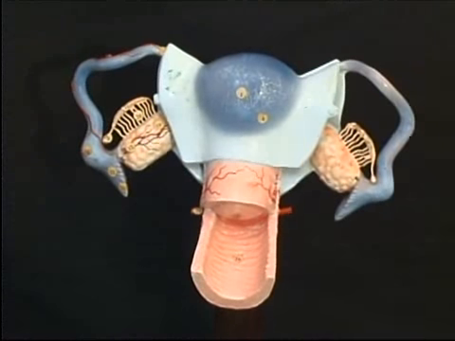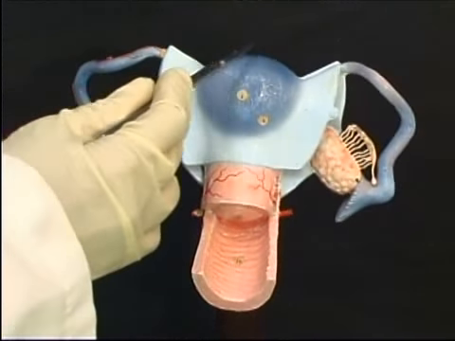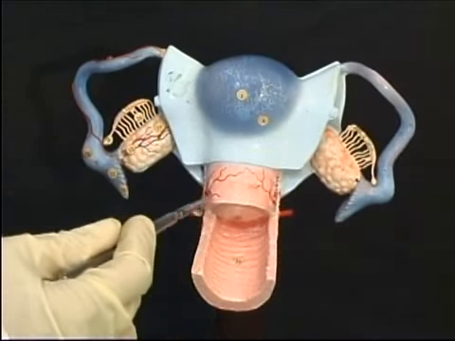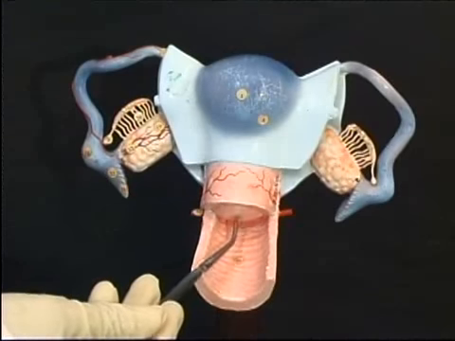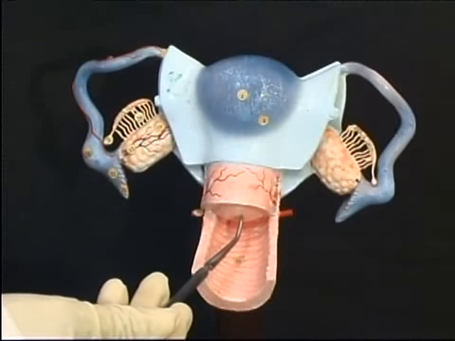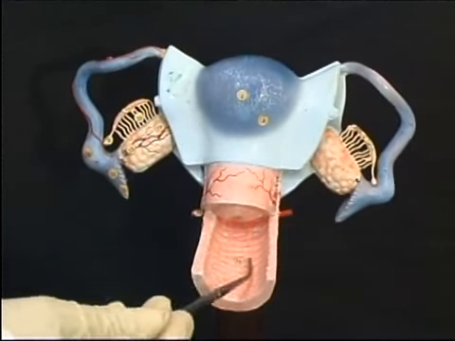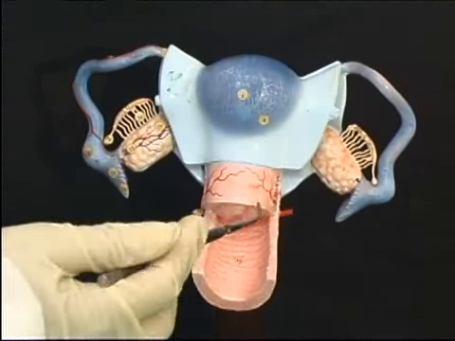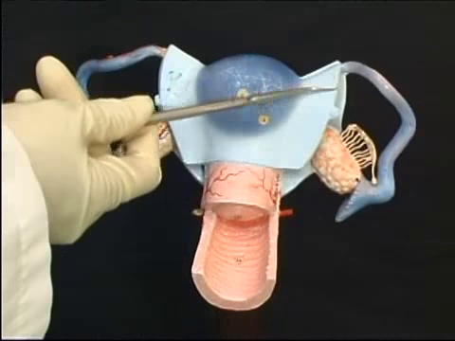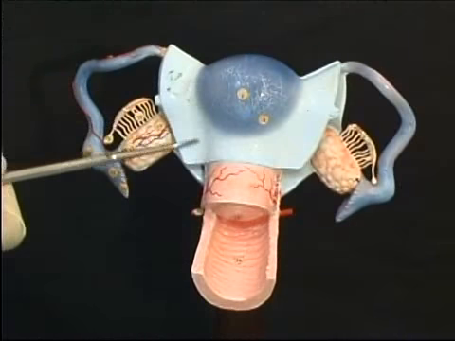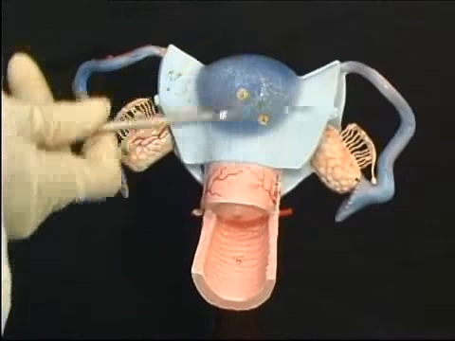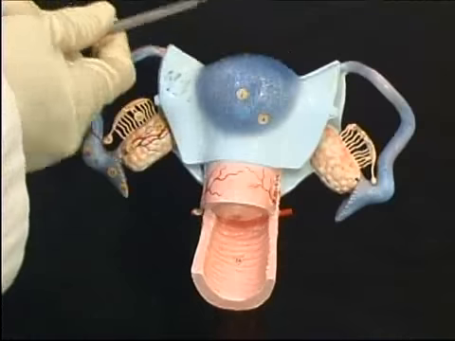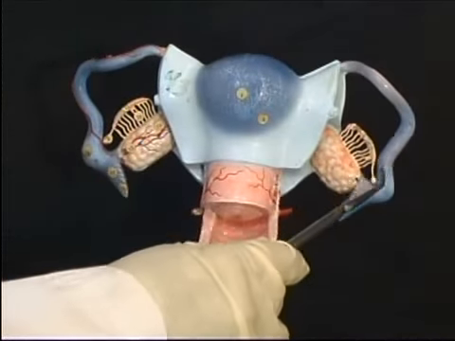On this model, here we look at the fundus of the uterus, the body of the uterus, the isthmus of the uterus, and this is the cervix of the uterus. There is the external os, which is invaginating into the vagina. This is the vagina here. The broad ligament is shown here with the blue color, and that wraps the uterus over the fundus, and it wraps the fallopian tubes.